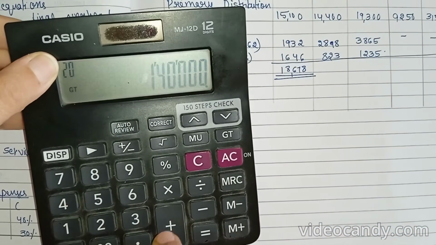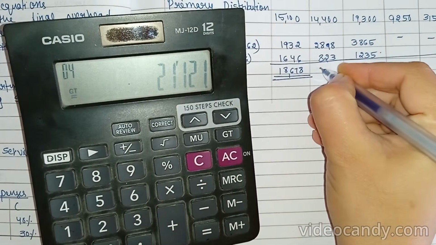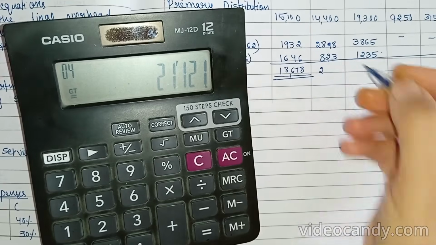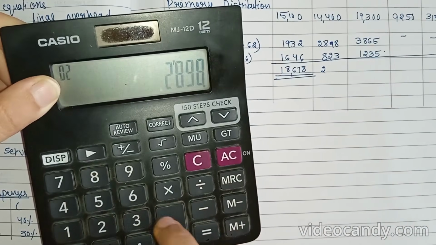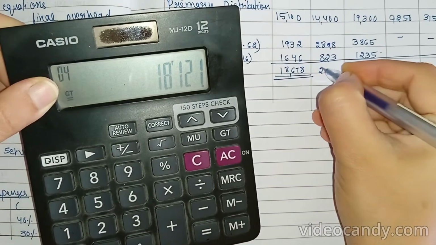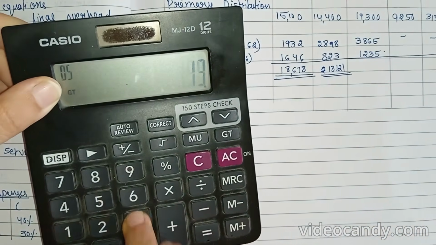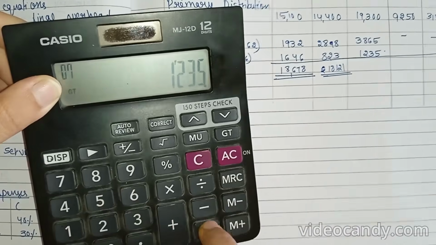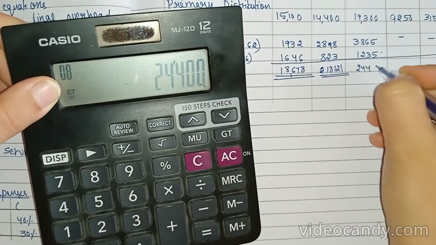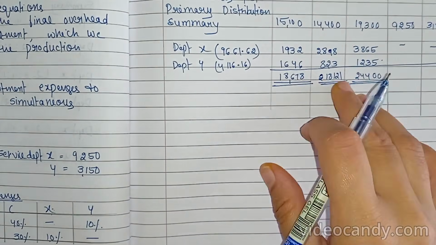Next one, 14,400 plus 2898 plus 823 equals 18,121. C production department: 3865 plus 1235 equals 24,400. Clear? So this is the total overhead cost of production department.